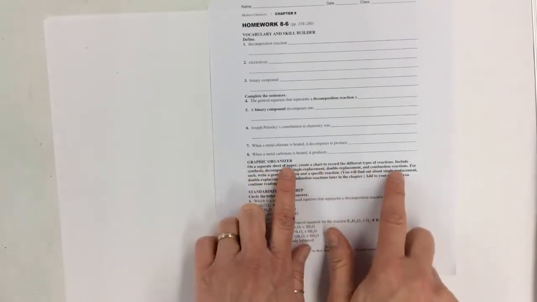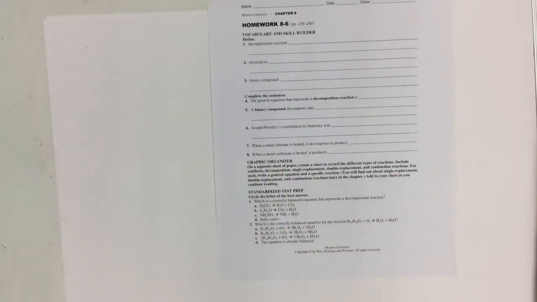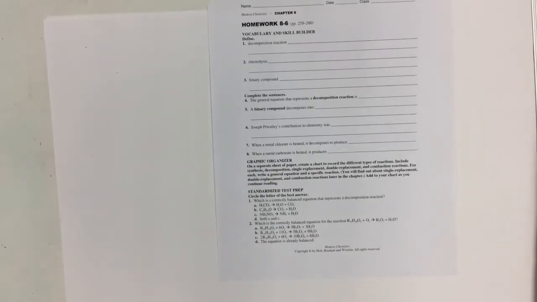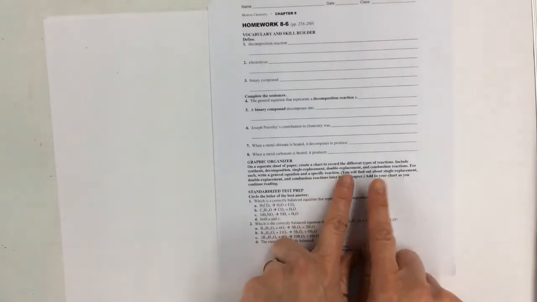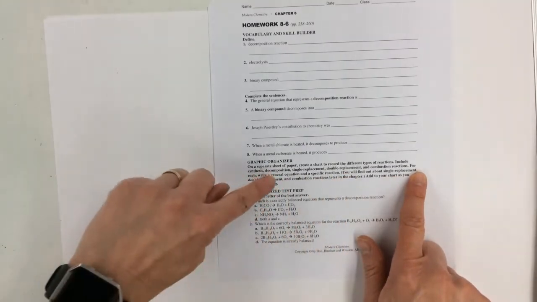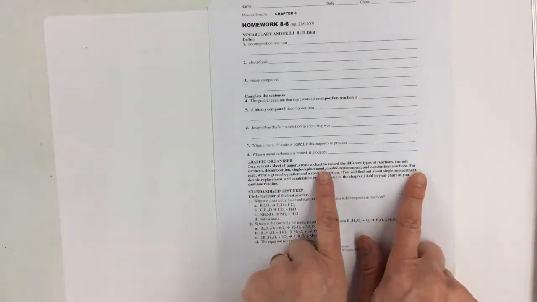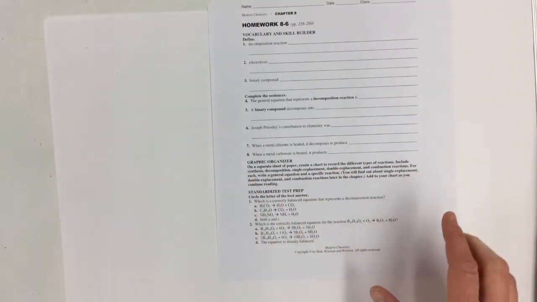All right, you're going to create a chart to record the different types of reactions. It wants synthesis, decomposition, single replacement, double replacement, and combustion. We haven't done all those yet, but we're looking ahead. And then the instructions are, write a general equation and a specific equation.